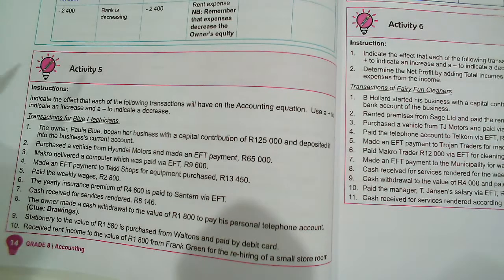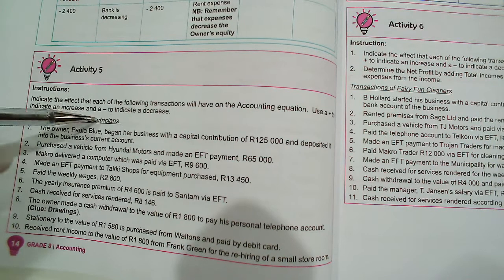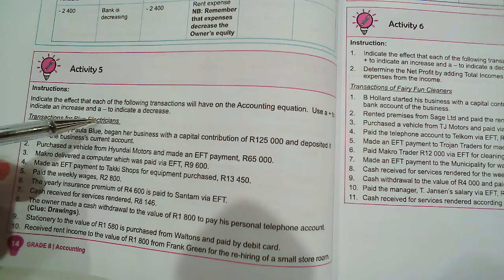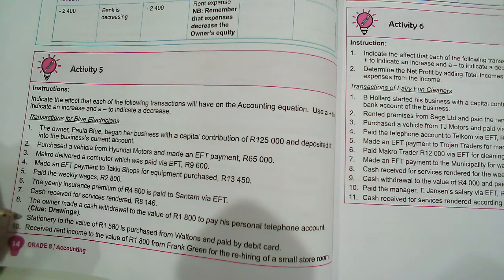Morning grade 8s, we're on page 14, activity 5, and we're going to look at the transactions of Blue Electricians. What's important is that you always make sure you know which kind of activity or which kind of business this is. In this case it's an electrician business, so their service is being electricians. There's a couple of transactions, and I'm just going to do the first 5 transactions in this specific video of activity 5.